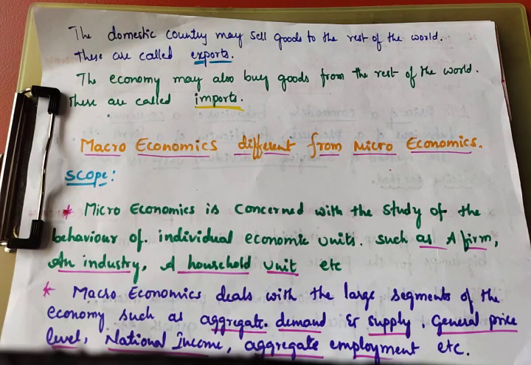Hello students. In the previous class we discussed the major sectors of an economy, which include households, firms, government and the external sector. In the external sector we discussed exports and imports.